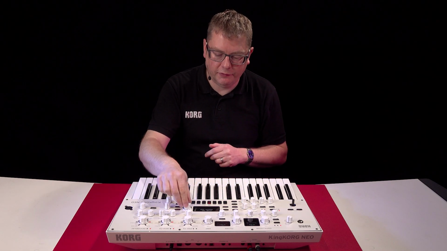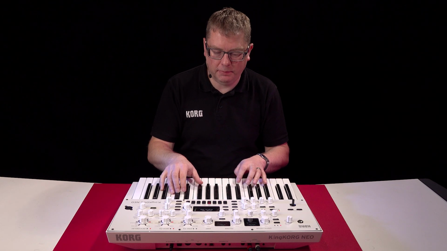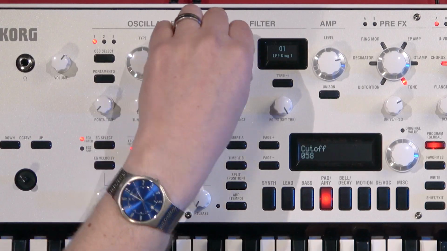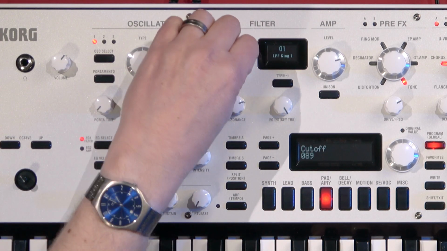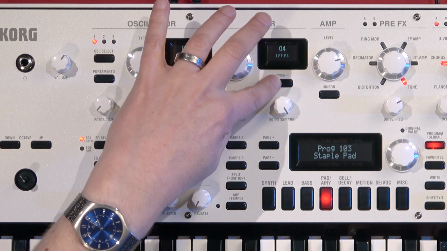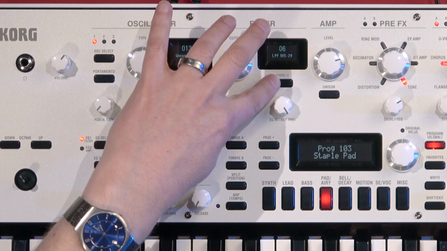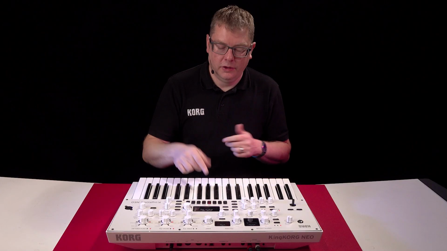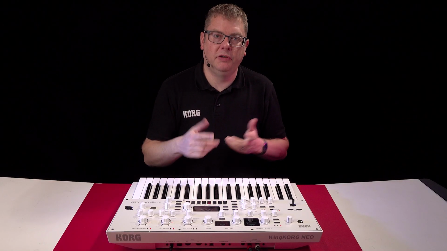So if you've got your filter on a particular setting, you can change the cutoff, but by using the screen here, you can check out one of the 18 different filter models. So these buttons can actually double up as your favorites as well.